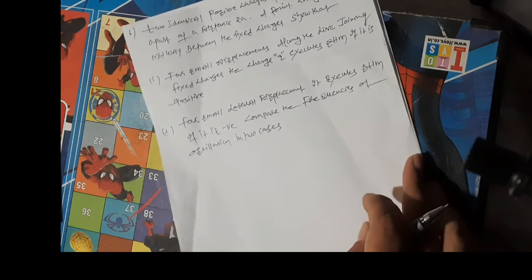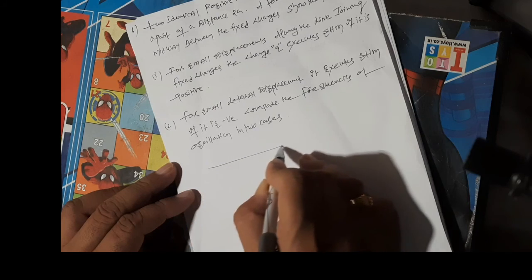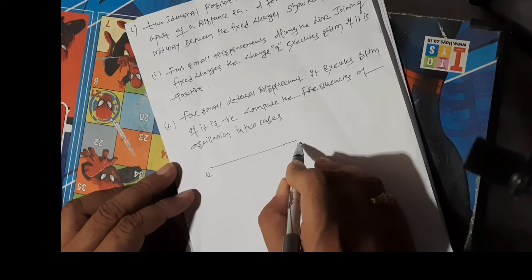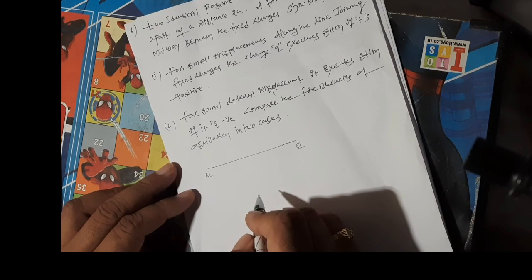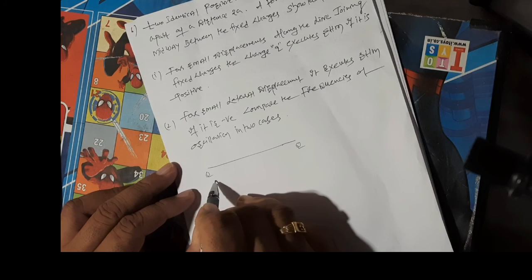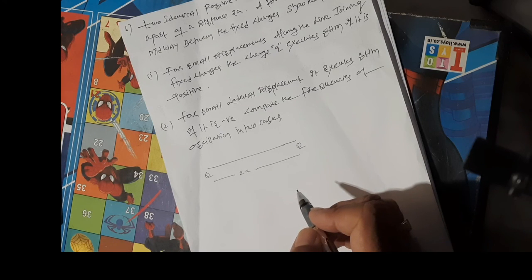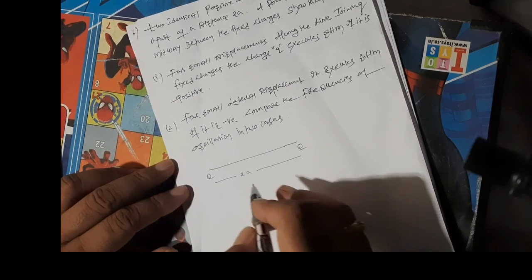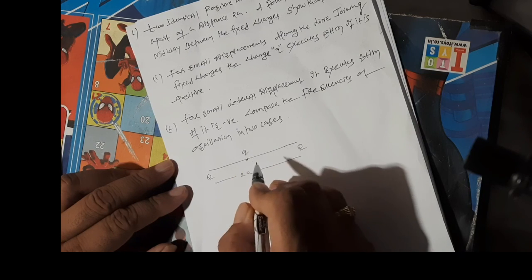Here, two identical positive charges. These are the two identical positive charges. They are separated by how much distance? They are separated by 2a distance. Now let us discuss the first case. A point charge q lies midway between the fixed charges. In the first case, that point charge is placed midway between these fixed charges, and it is positive.